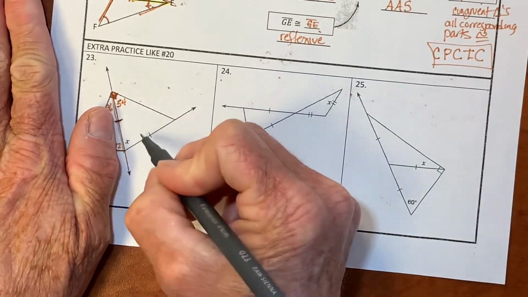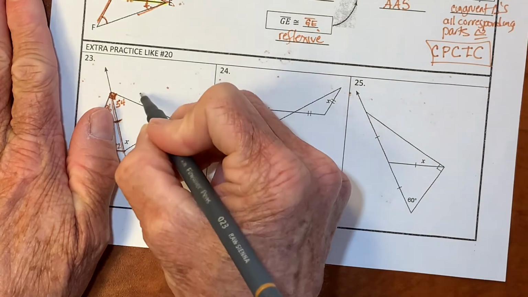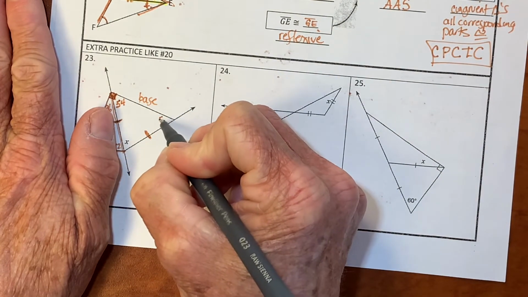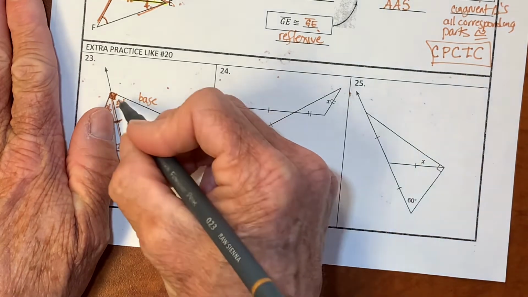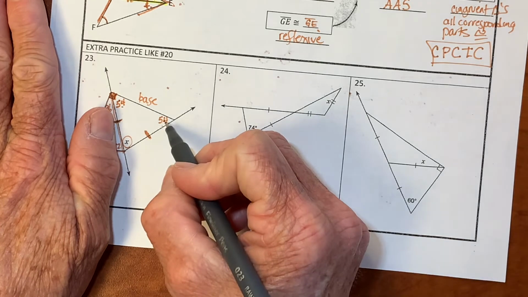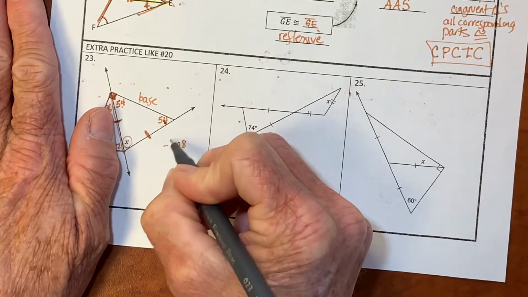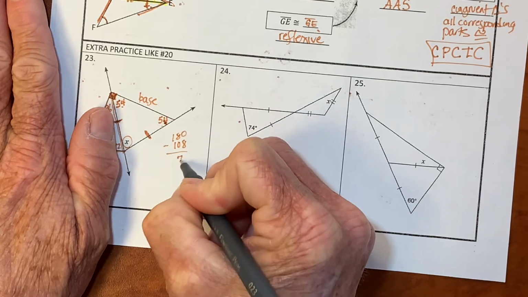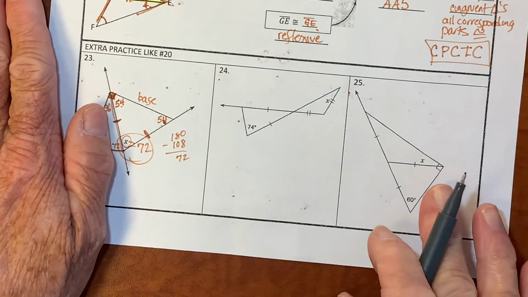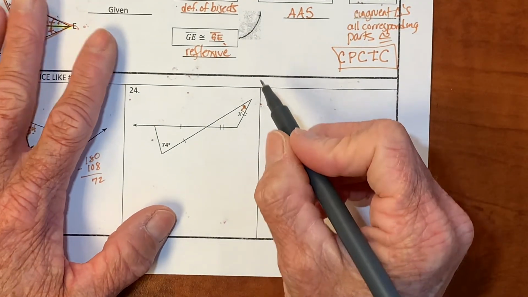And now that I'm in this triangle, it's also isosceles. These are the two legs, so this is the base. That makes this the other base angle, and the base angles are always equal. So now in order to find the vertex angle, I just need to add these two together. They add up to 108, and subtract that from 180, and that's going to leave us with 72 for x. X is this angle here in this triangle.